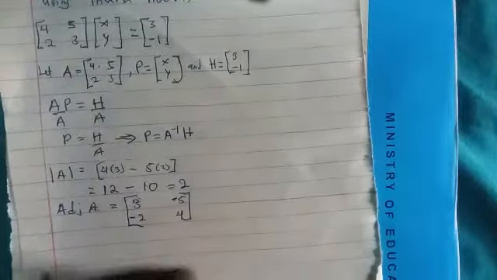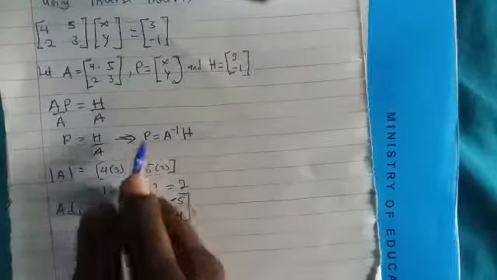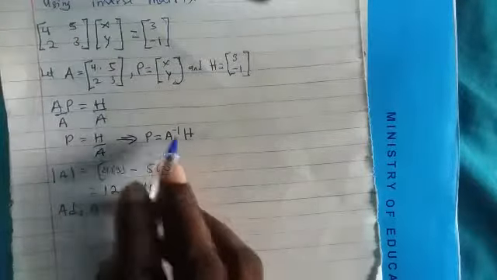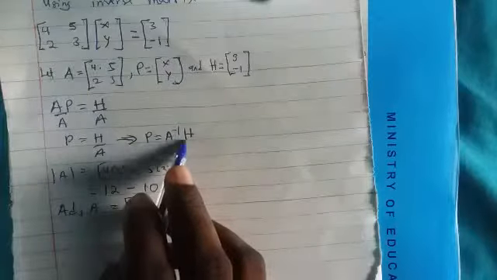So then our P, let's continue from P is equal to the inverse of A times what?